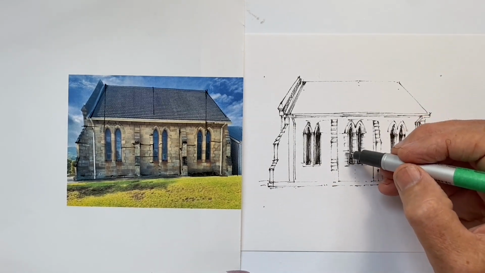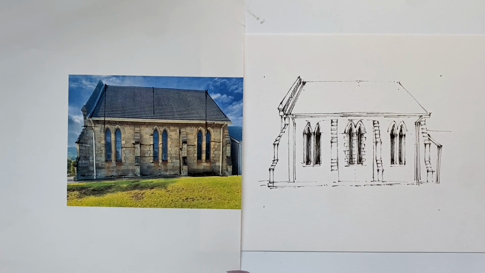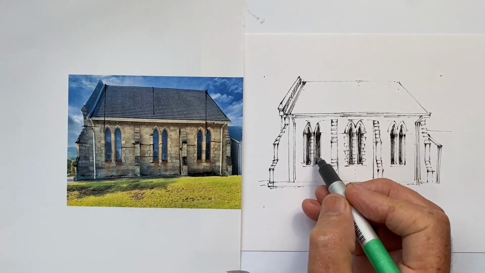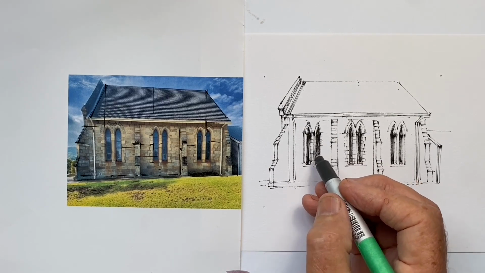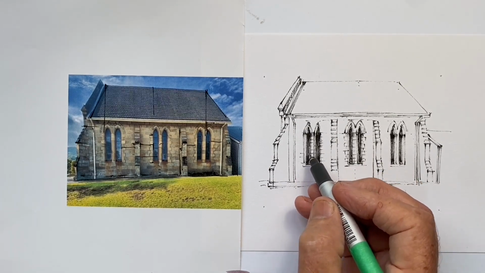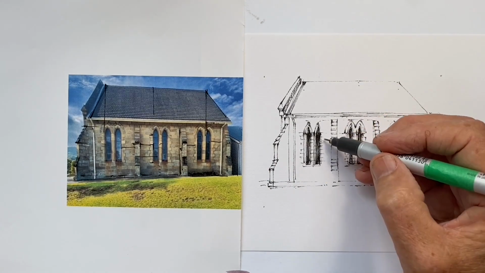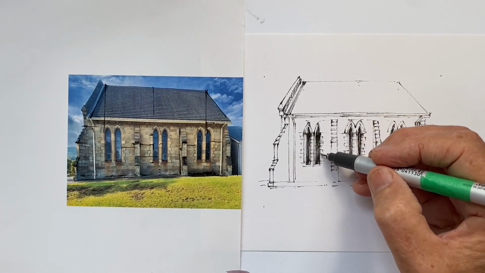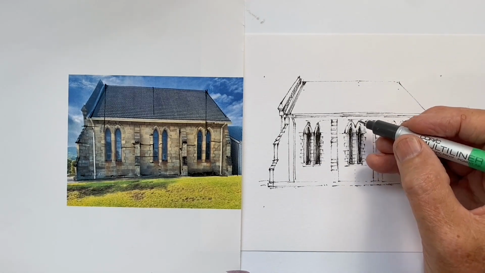I want to put some indications of the stonework. I don't particularly do this in the second drawing I do, but for this one I did want to give a sense of the old sandstone work, because visually it is a fairly significant part of what we see, of the way this building feels almost when we look at it.